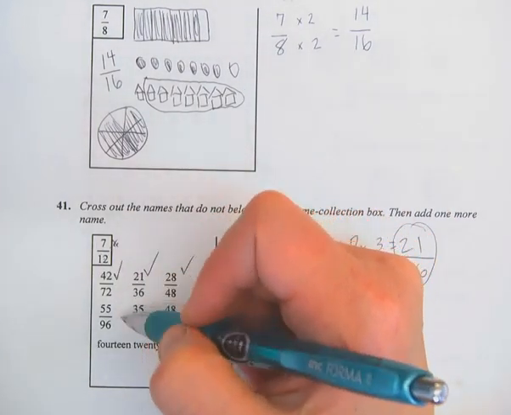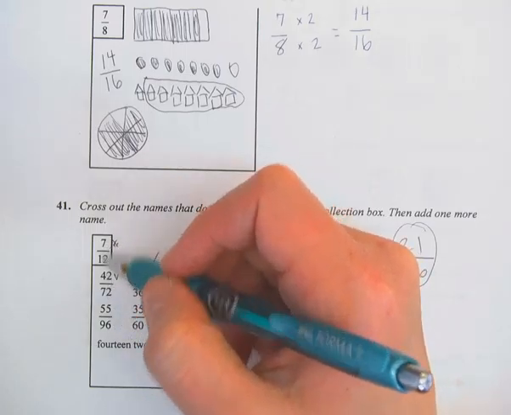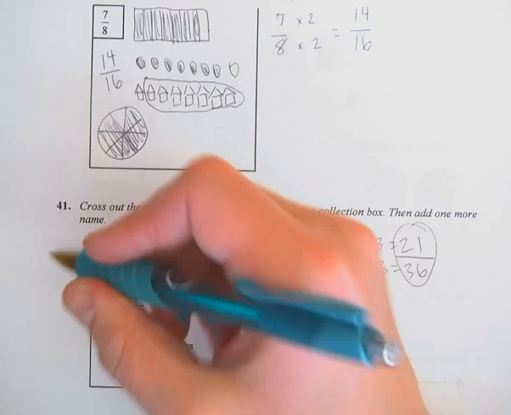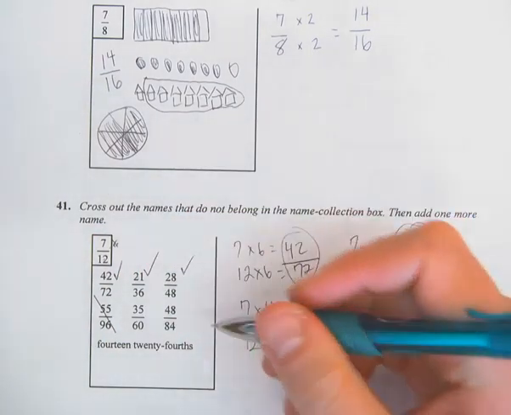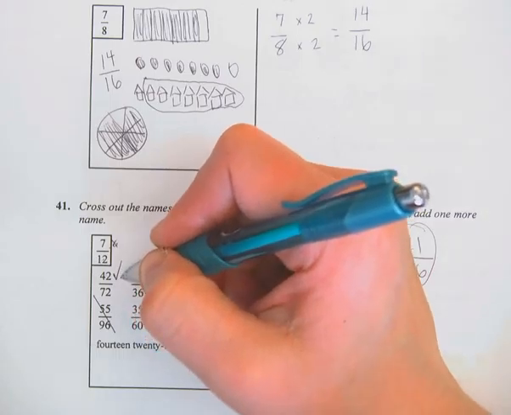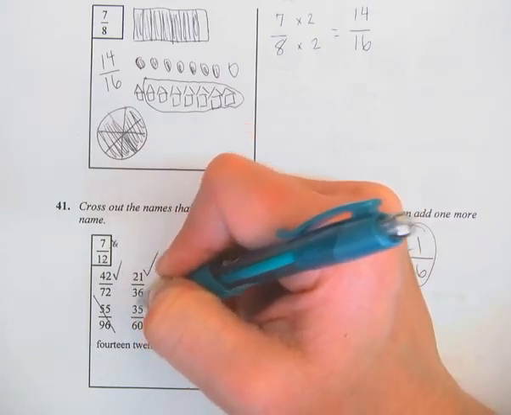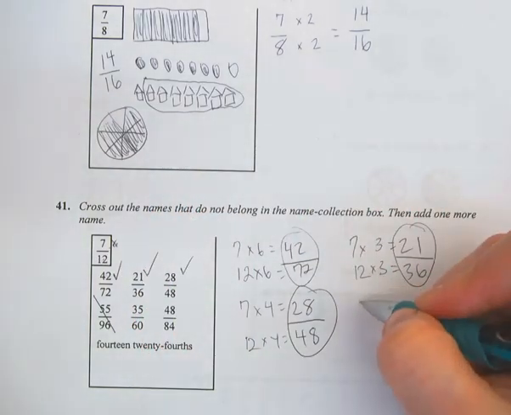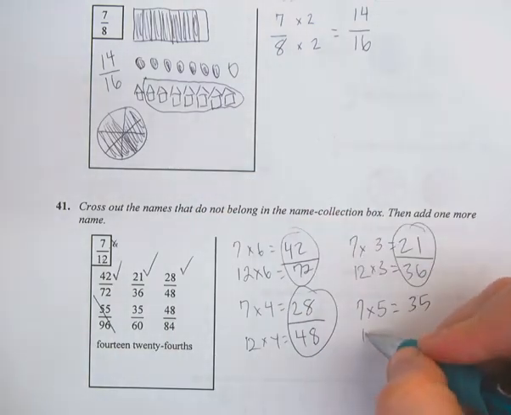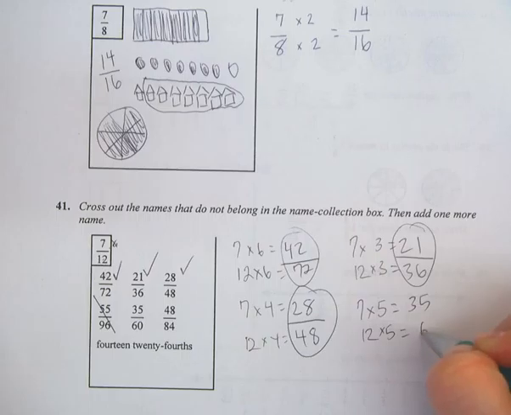Now 7, there's not much times 7 that's going to equal 55 because 7 times 8 is 56. I'm going to cross that out. Now 7 times 5 is going to equal 35, and 12 times 5 is going to equal 60.